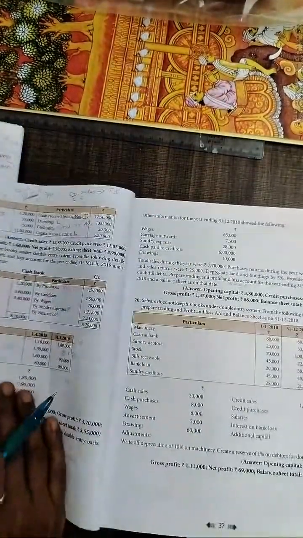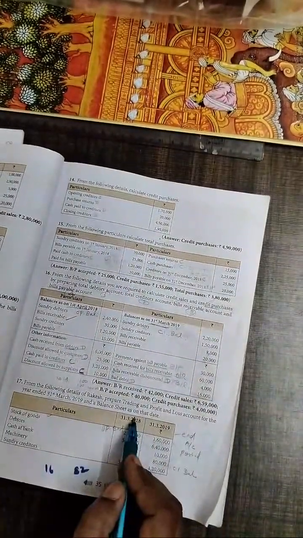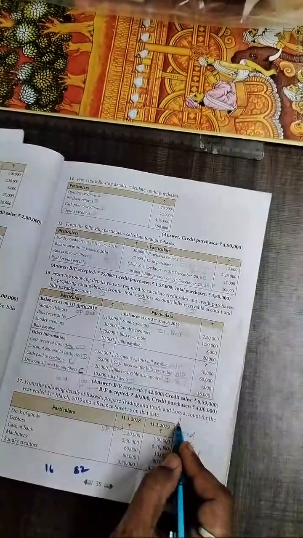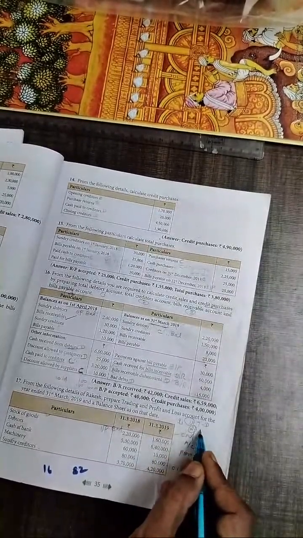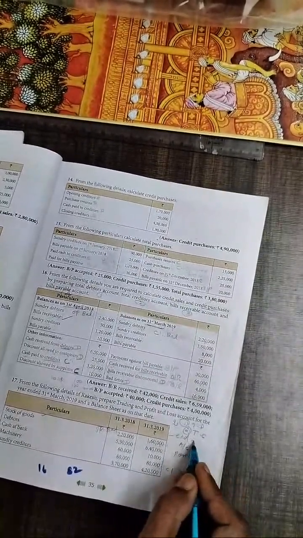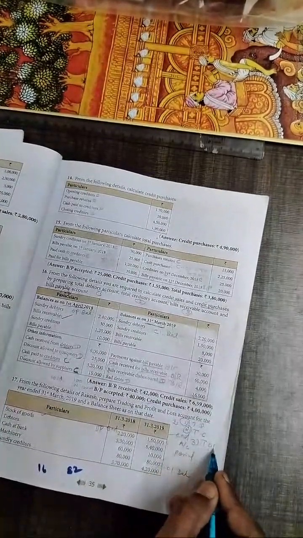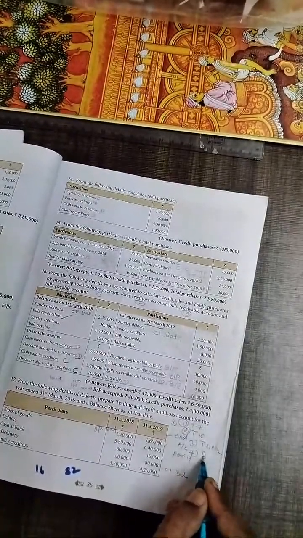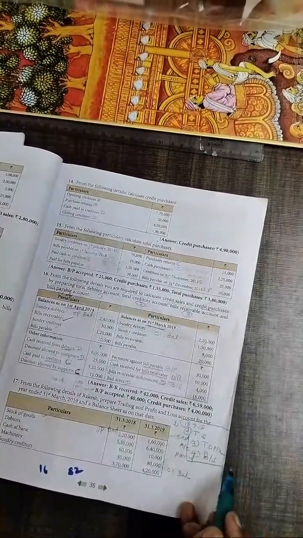Before we prepare the trading and profit and loss account and balance sheet, we need to prepare two accounts. The first account is the total debtors account and the second is the total creditors account. Third, we can prepare the trading and profit and loss account given in the question, and finally the 4th is the balance sheet. Okay, so now we are going to prepare these 4 accounts one by one.